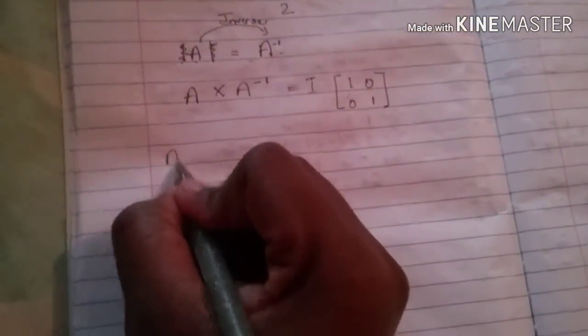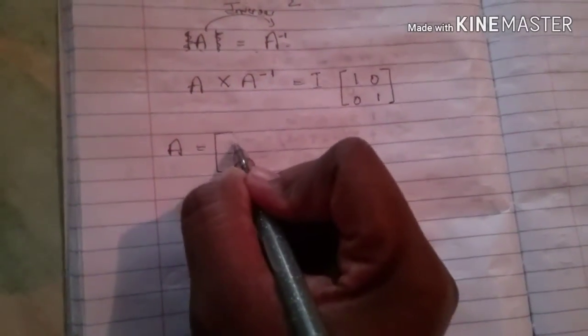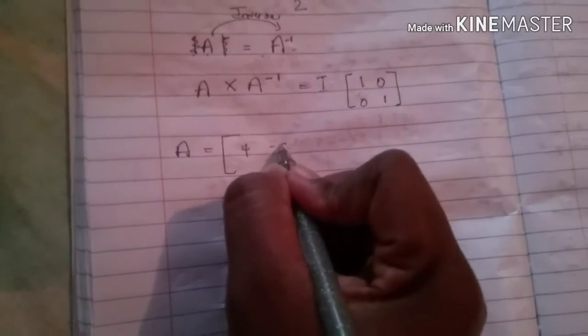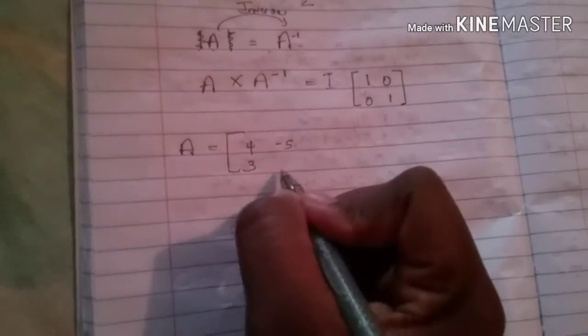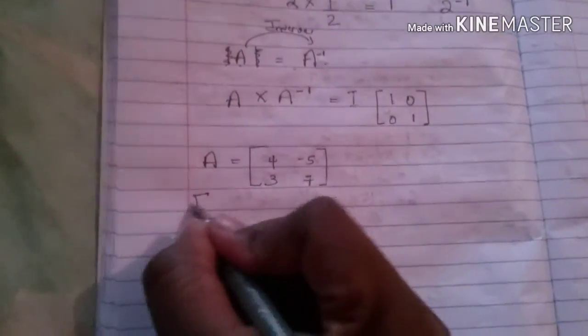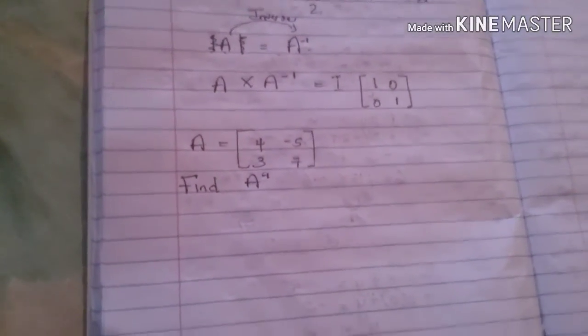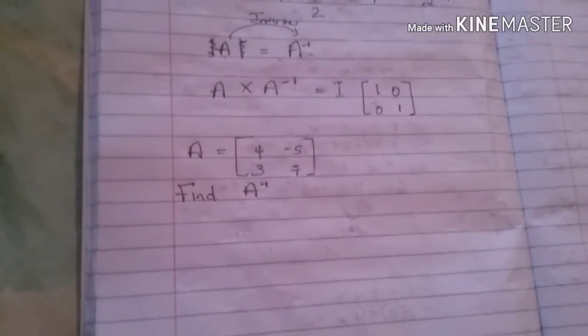We are given the matrix A, which is equal to 4, -5, 3, 7, and we need to find its inverse. There are some things we need to do.